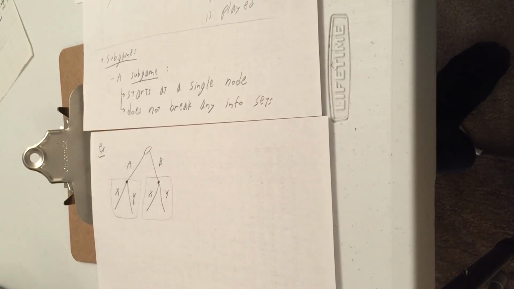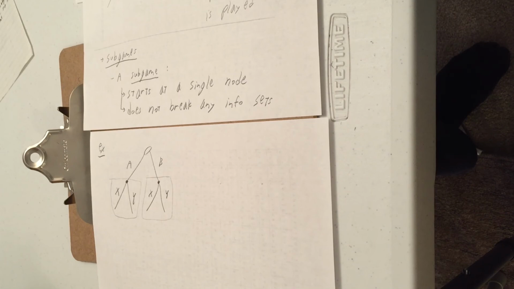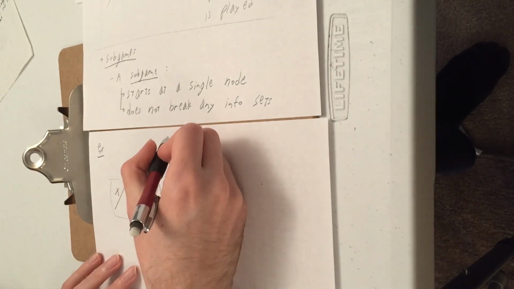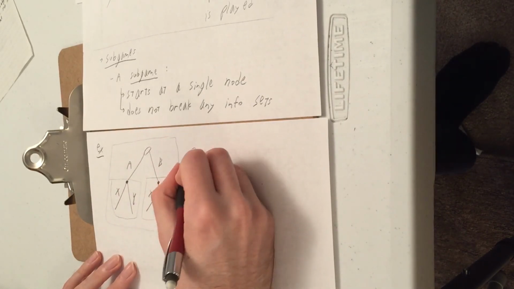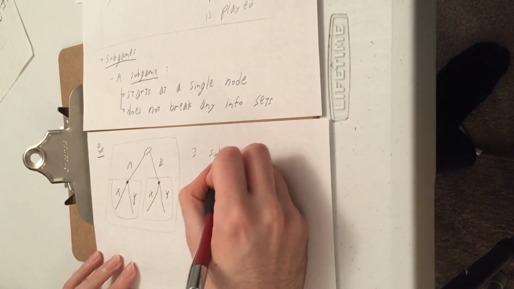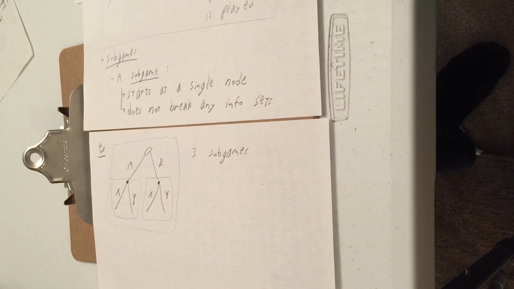This is another subgame. It starts at a single node and no information sets are broken. One important thing to keep in mind: the whole game is also always a subgame. Thus, we have a total of 3 subgames.